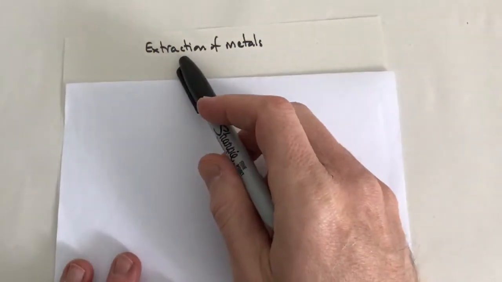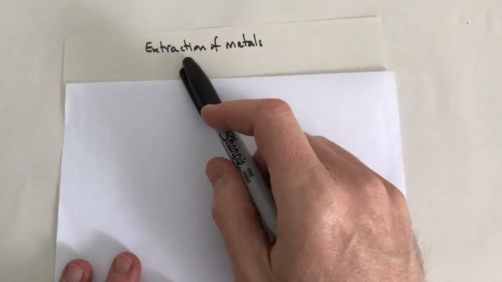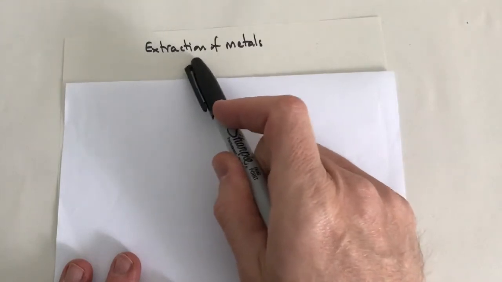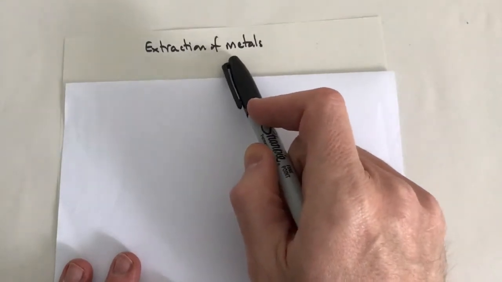Okay, in this video we're going to have a look at what we call the extraction of metals. Let's just make sure we understand the word extraction. If you go to the dentist for an extraction, then they're going to take a tooth out for you. So extraction means removal, removing a tooth. Here we're going to talk about the removal of metals.